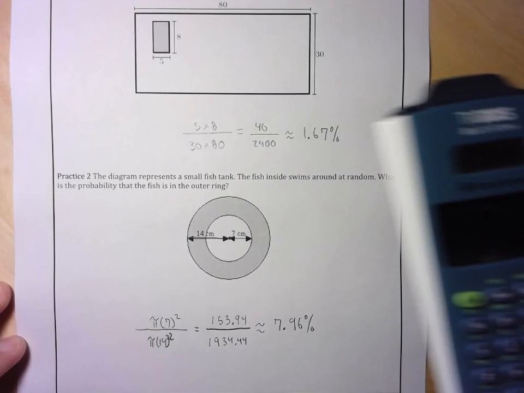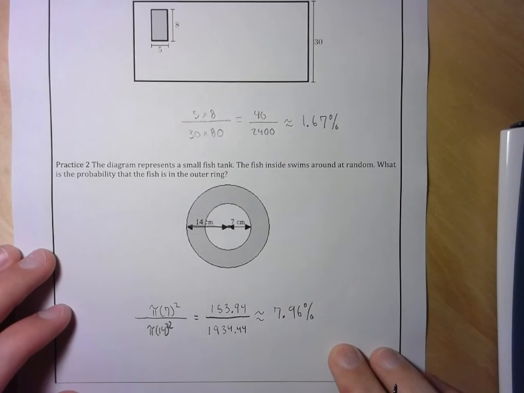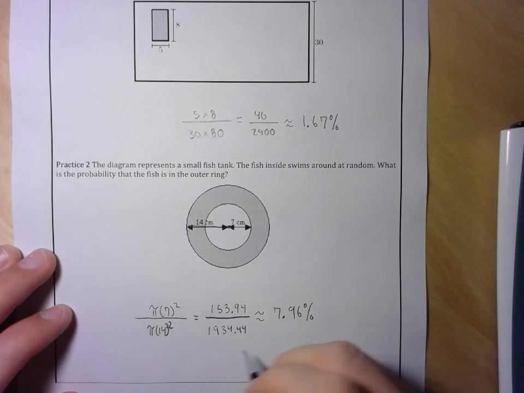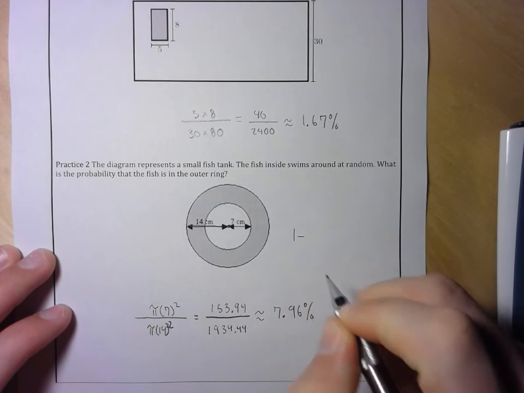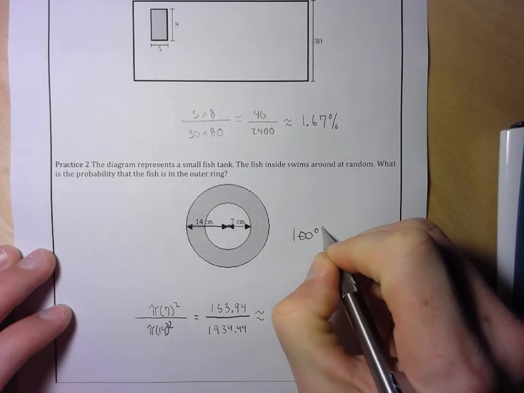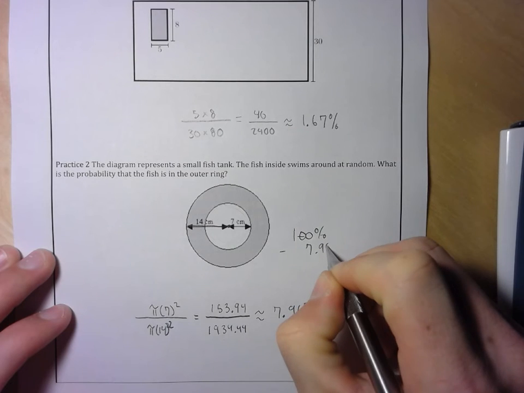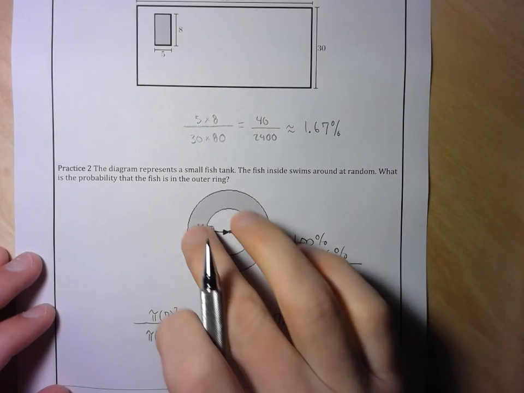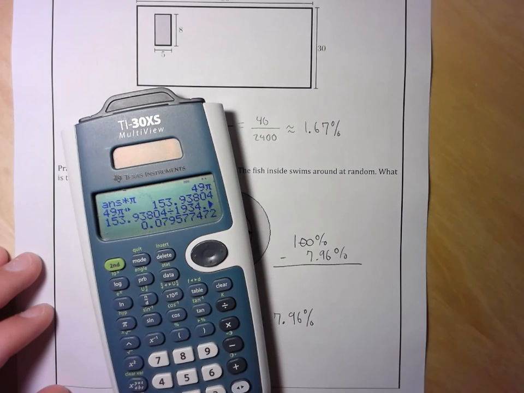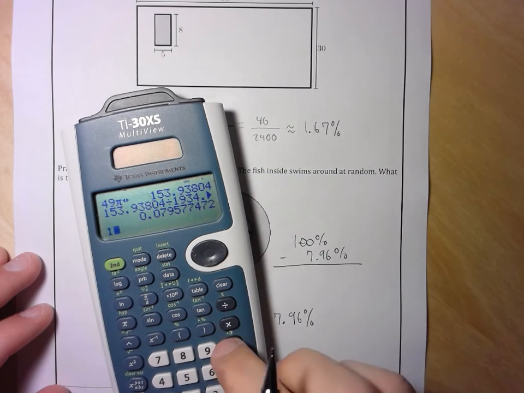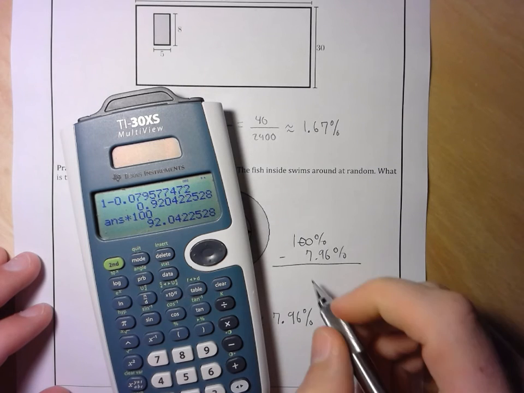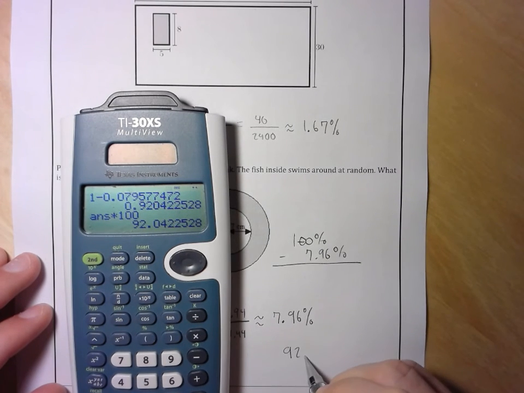And if there's a 7.96% chance that the fish is in this inner circle, 1 minus that value, or 100% minus 7.96%, is going to give us the probability that the fish is in the gray ring. So there's about a 92.04% chance that the fish is swimming around in the outer ring.